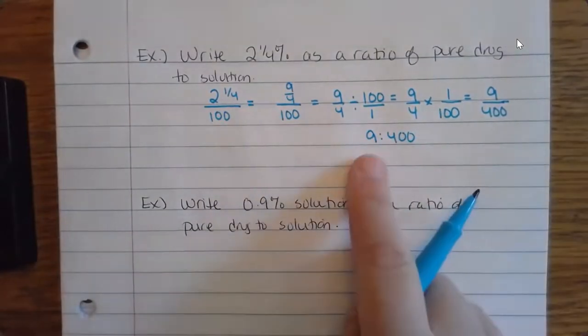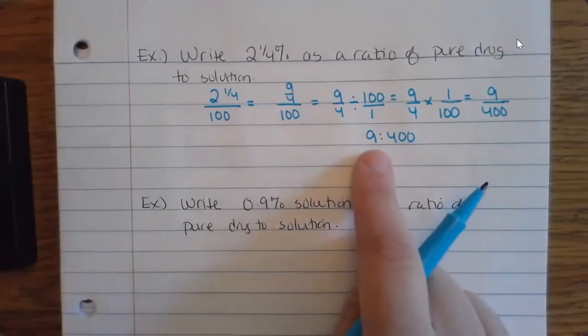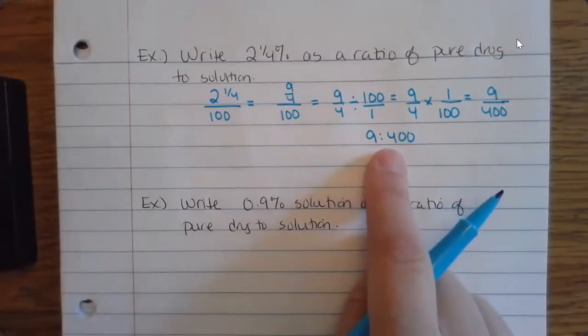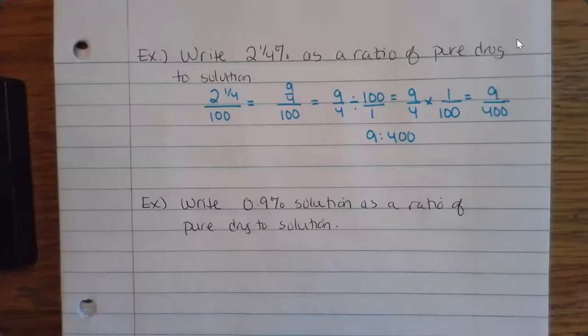So if we're looking at a dosage, let's say this was medication, it could be something like 9 grams of medication for every 400 milliliters of solution. And when I say solution, I mean the total thing mixed together. I don't mean just the liquid. So the 400 includes the entire solution, including the original 9 grams of medication that would be in there as well.